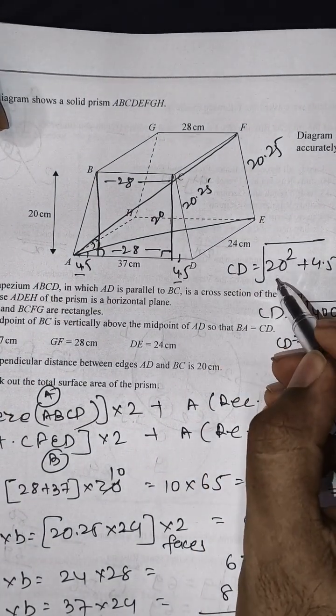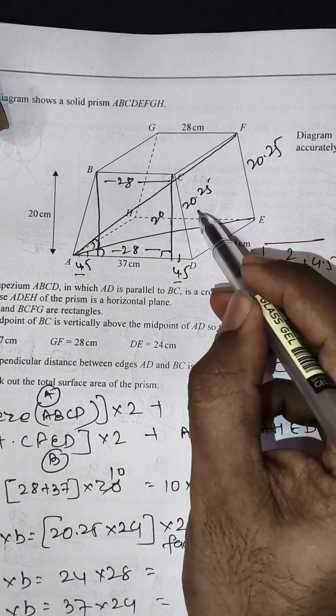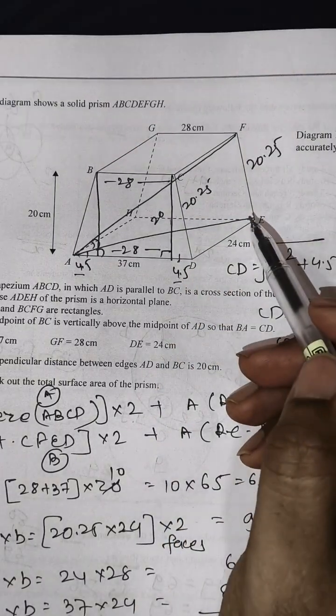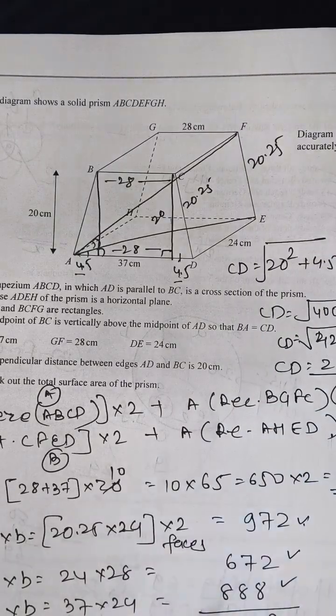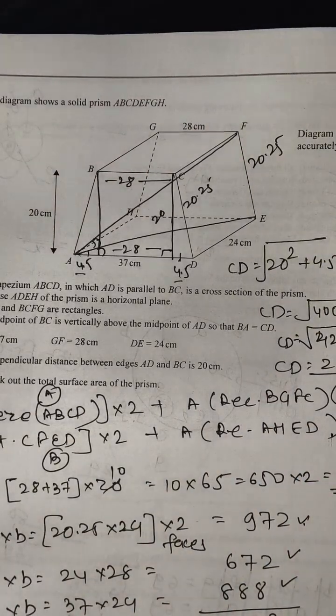So by Pythagoras theorem, correct? CD, I get 20.25. This is not given. I have to find it out. Correct? So that is the application of Pythagoras theorem in geometry that you have to do here.